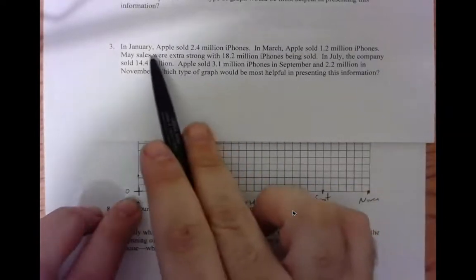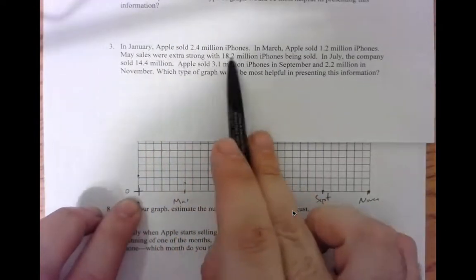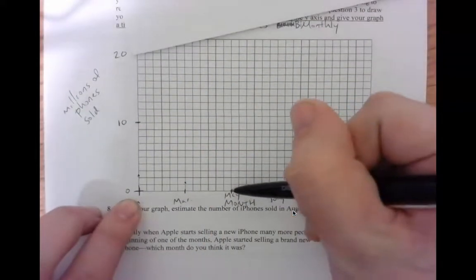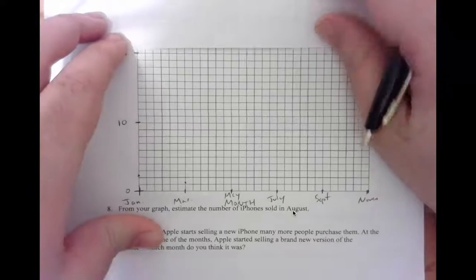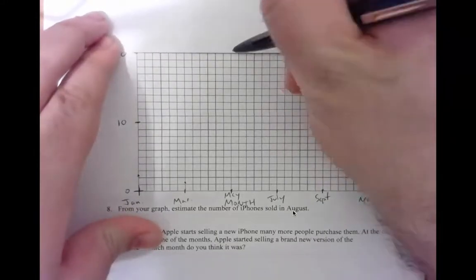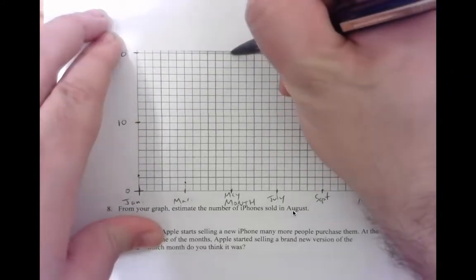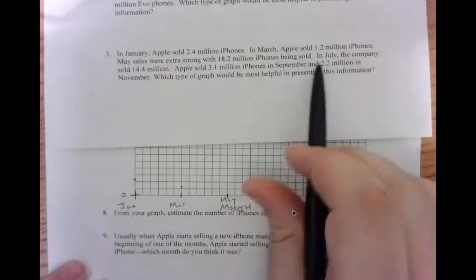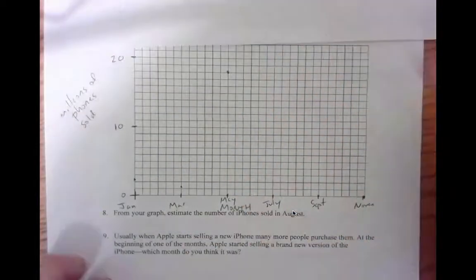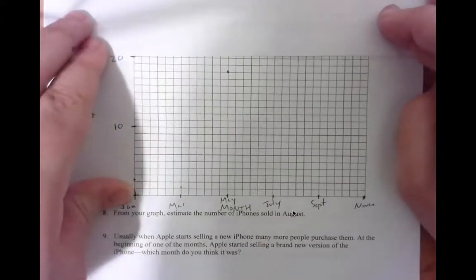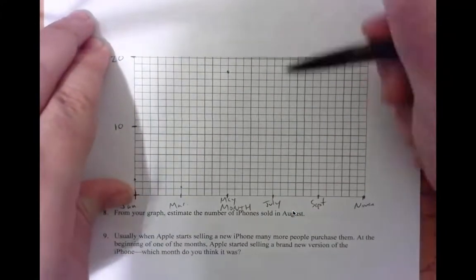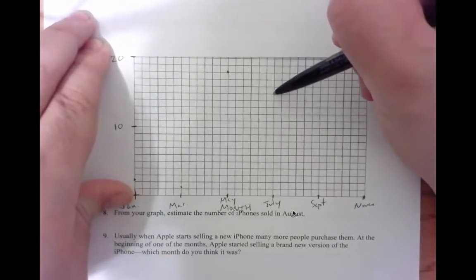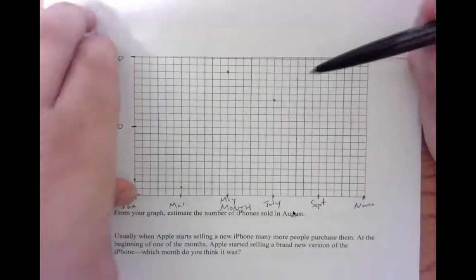Then we look at May. May was awesome with 18.2. So we come over here to May. The way I like to do it is because 18 is a pretty high number, it's easier to go up to 20 and then count down. 1, 2, to 18. Then we have July, we have 14.4. I'm going to do it the same way, go up to 20 and then count down. 1, 2, 3, 4, 5, 6.